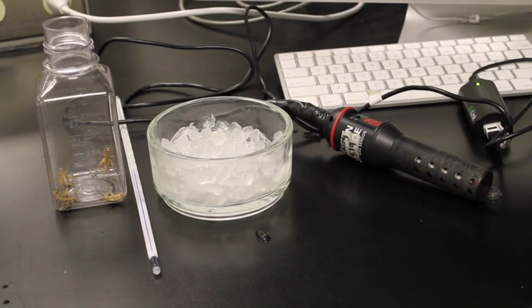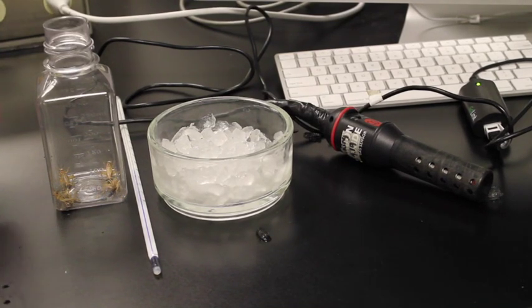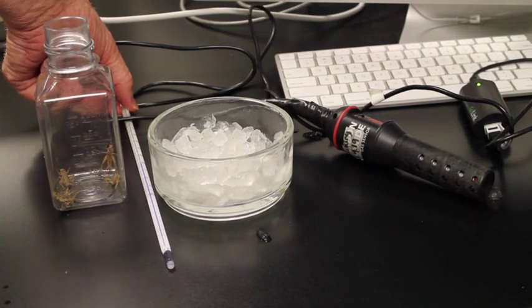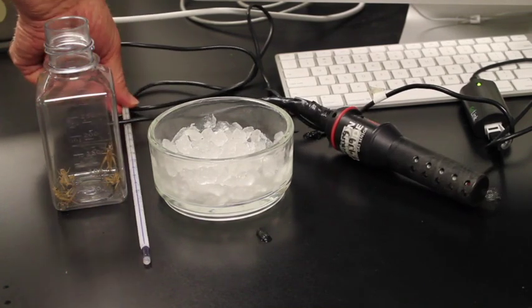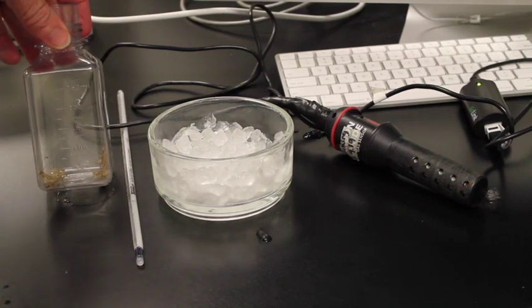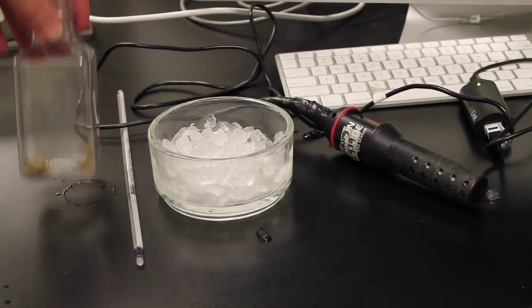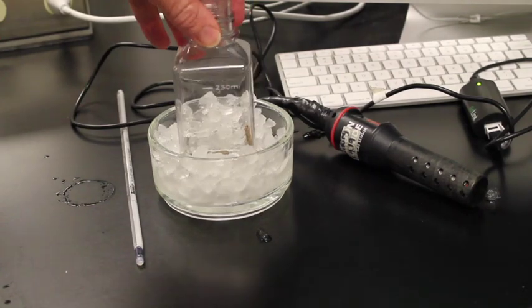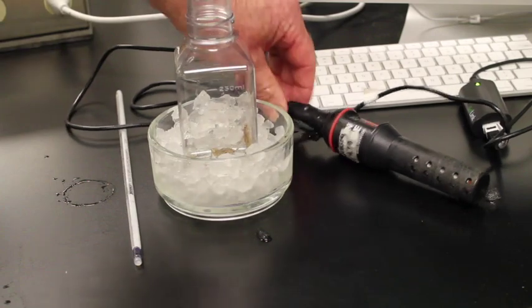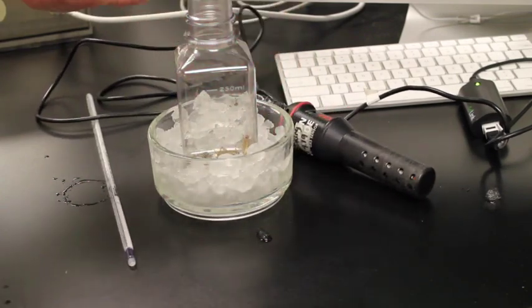Okay, now that we have our reading for crickets at room temperature, we'll look at the thermometer, and we can see that it is 20 degrees centigrade. Here are the crickets. We now want to cool them off, so we can put them on ice. So wrap this around, get them all in there. And we're going to give this 5 minutes to wait.